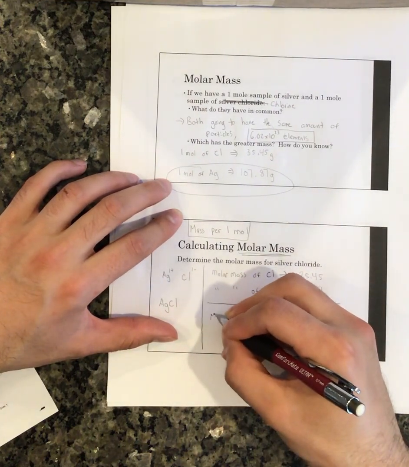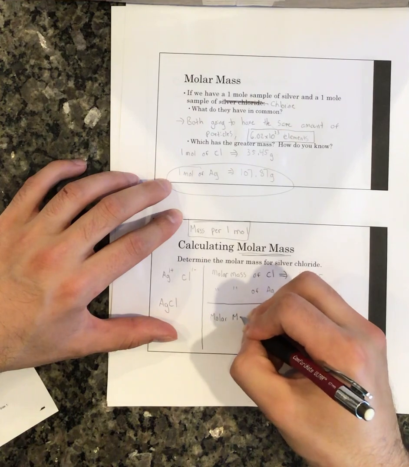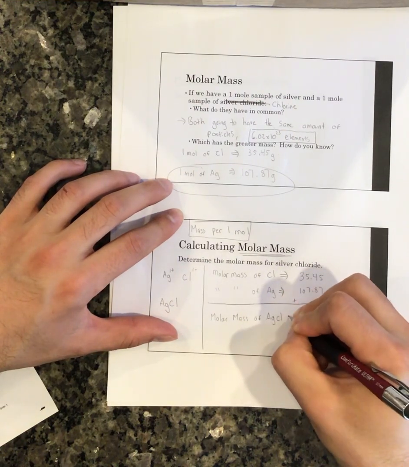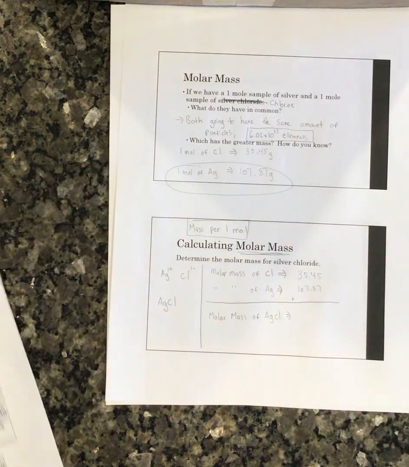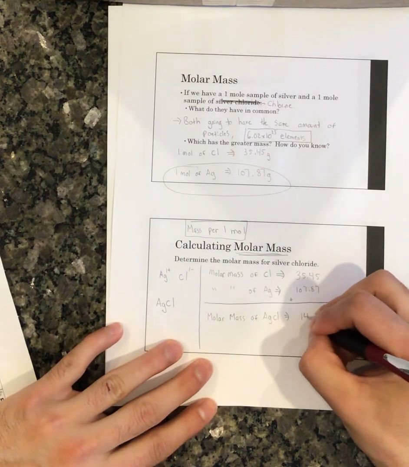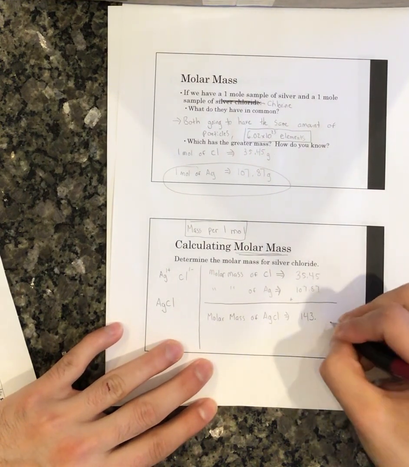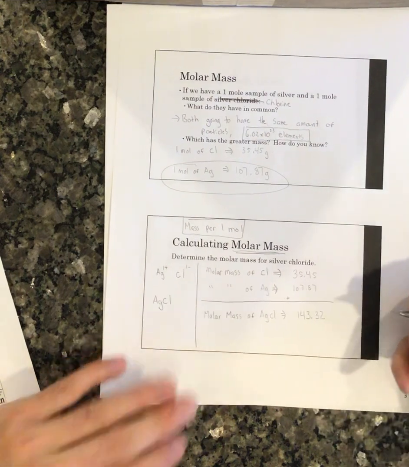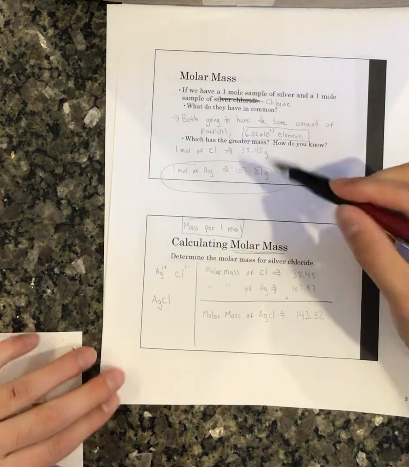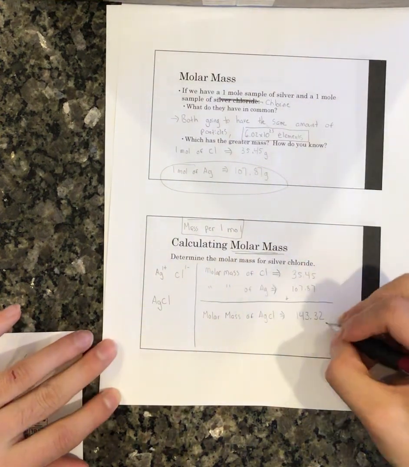And what this is going to give me is the molar mass of my silver chloride. If I add these up and I'm rounding to 2 decimals, I should have gotten 143.32. Now what is my unit of measurement? Yes, we have grams.